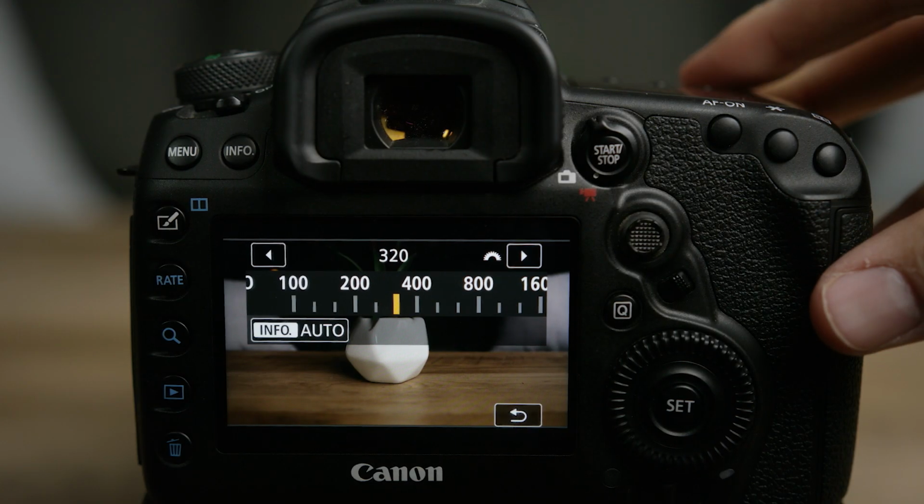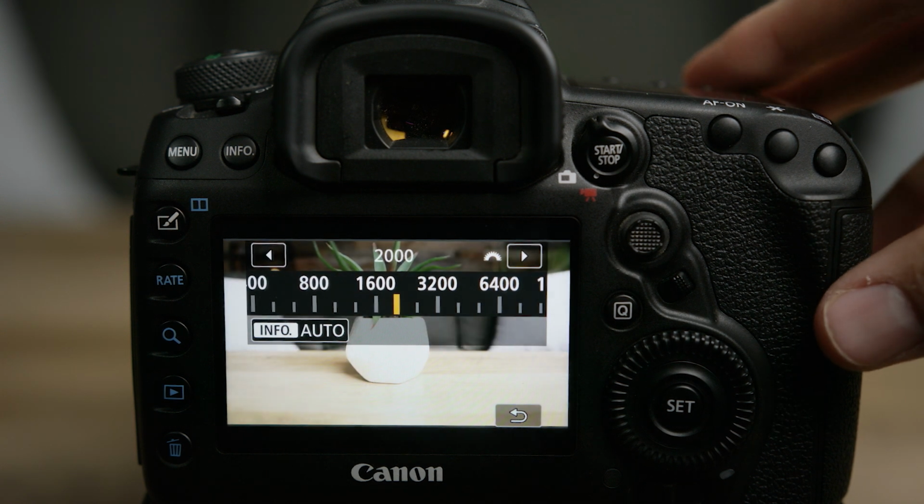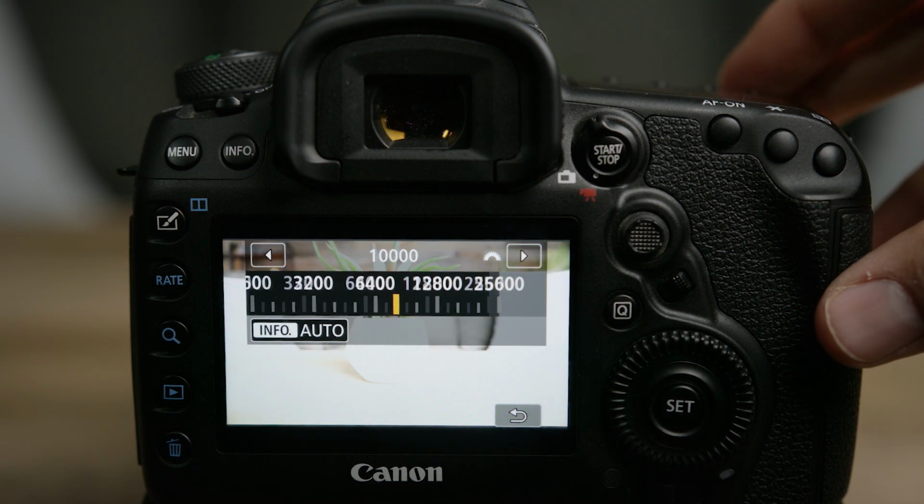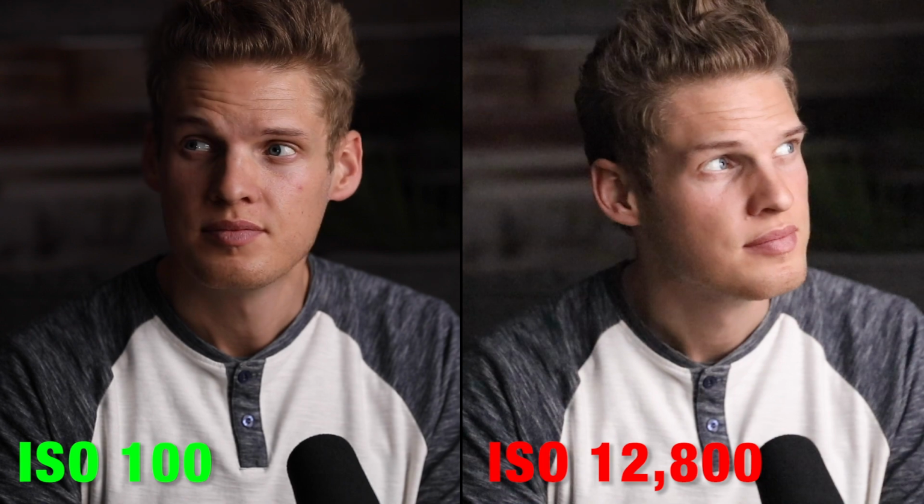If you make your shutter speed any lower, your image will be brighter, but it will also make your subject have more motion blur. You could probably get away with lowering it a little bit, but too much will make your subject look like this, and you definitely don't want that. And your third and final option would be to increase your ISO. Keep in mind that the higher your ISO is, the grainier and noisier your footage will be.